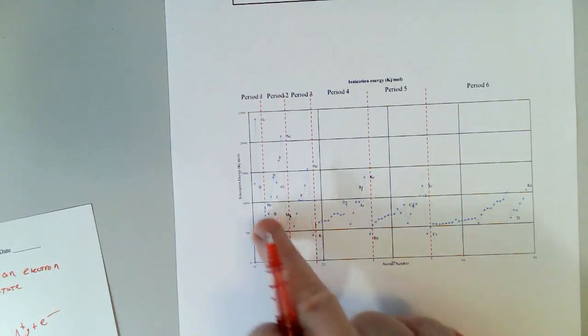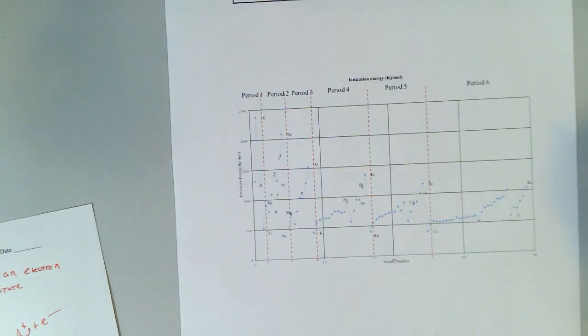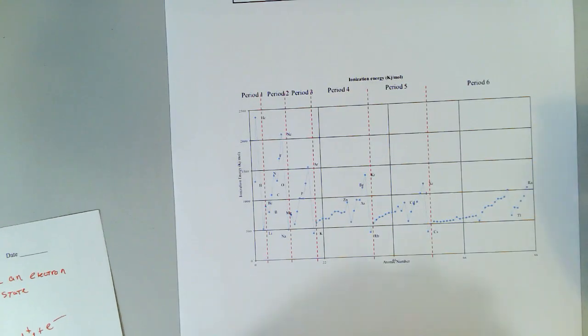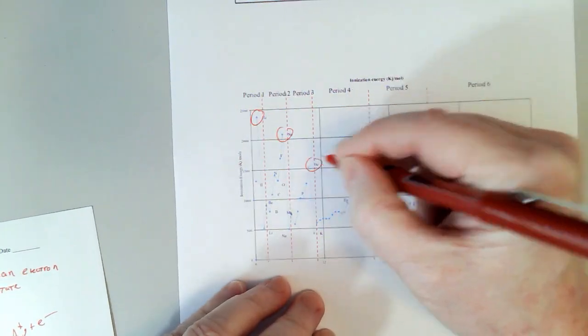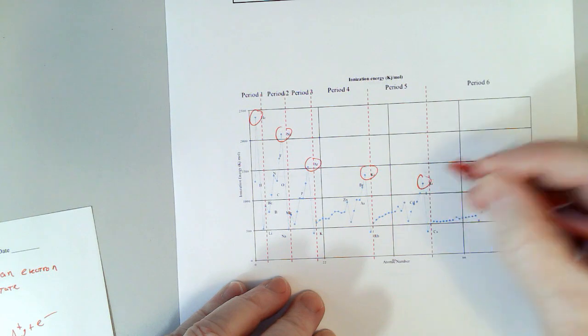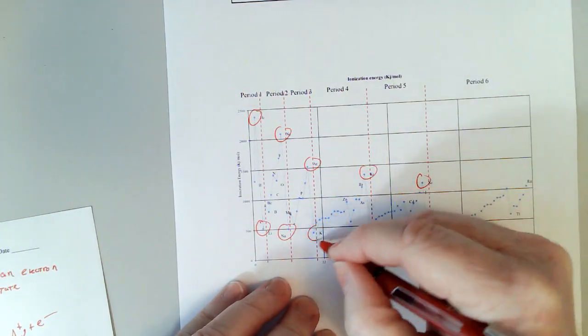Okay? Now, it's a little bit uneven. Kind of looks like an EKG. You will notice that the highest ionization energies are always for noble gases, and that the lowest ionization energies are always for alkali metals.